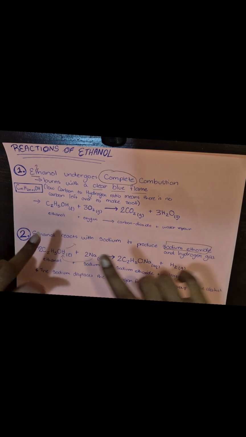So, we had 5 reactions of ethanol, all of which produced water except reaction number 2, which is when ethanol reacts with sodium. Instead of producing water, it produces hydrogen gas as the other product.